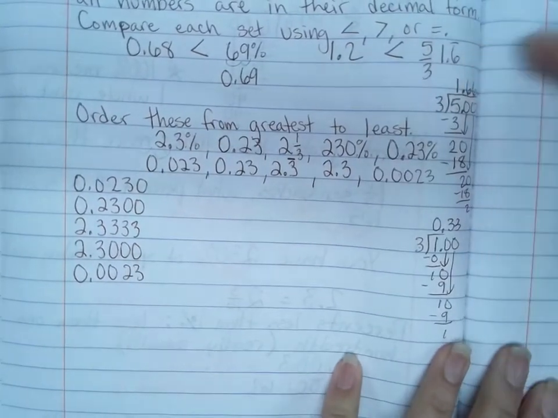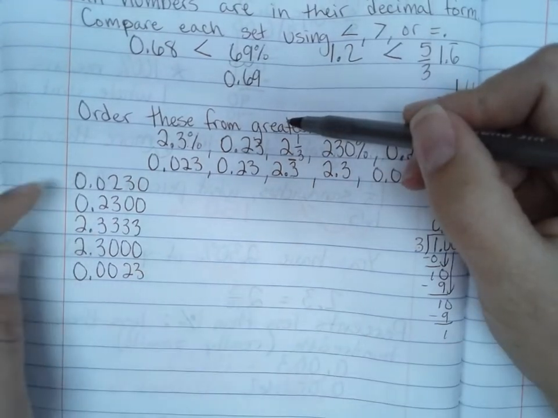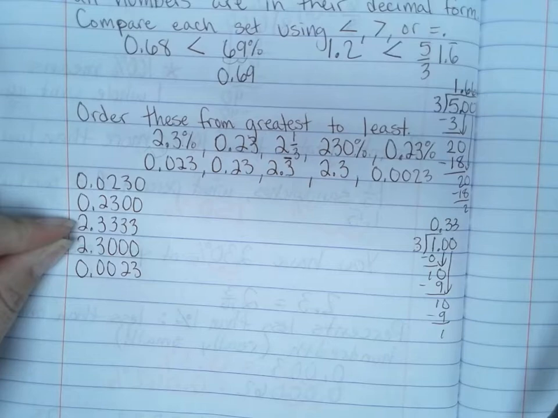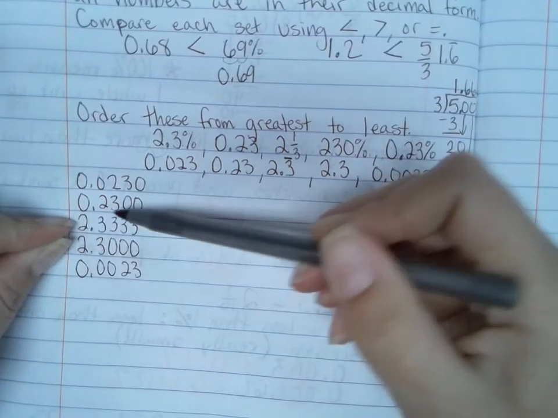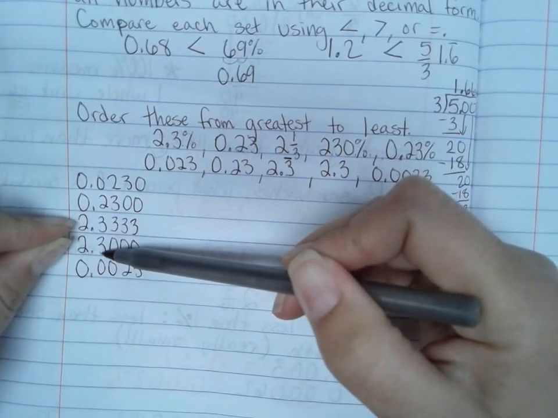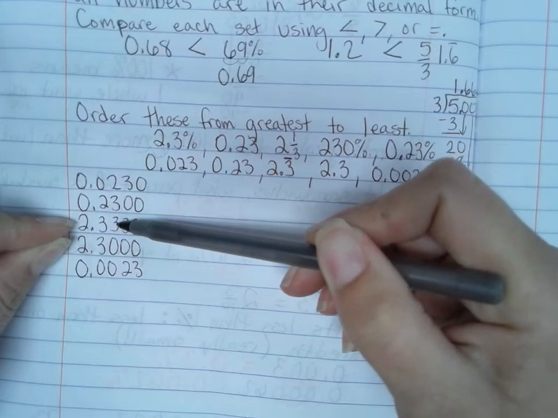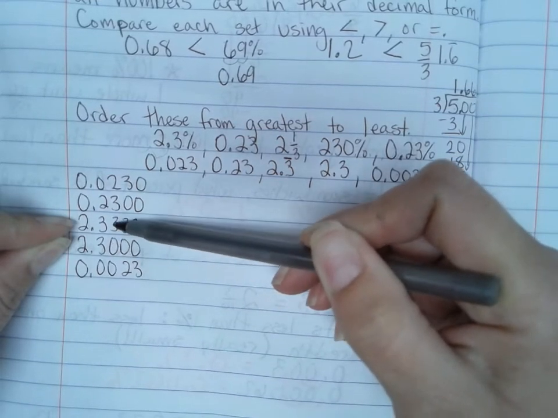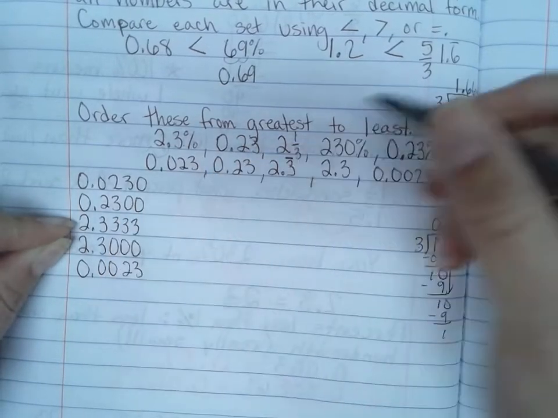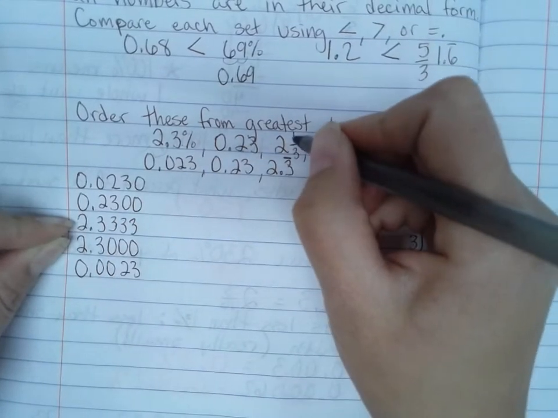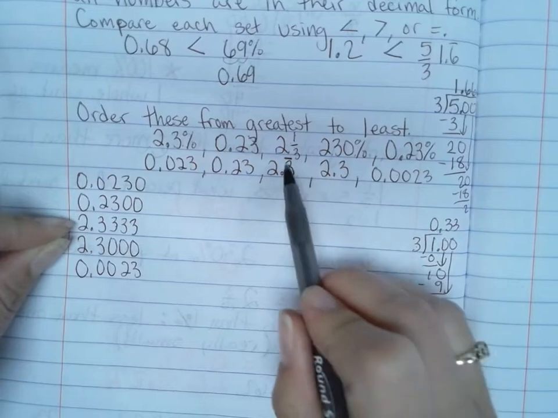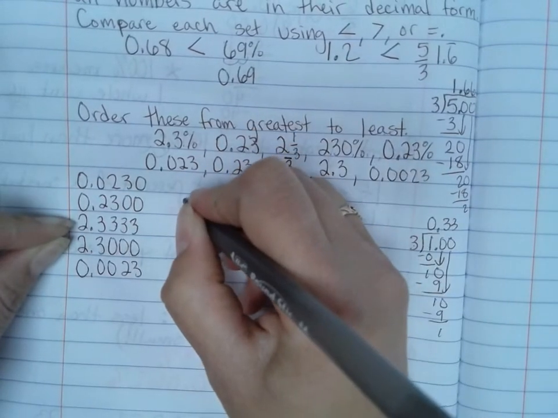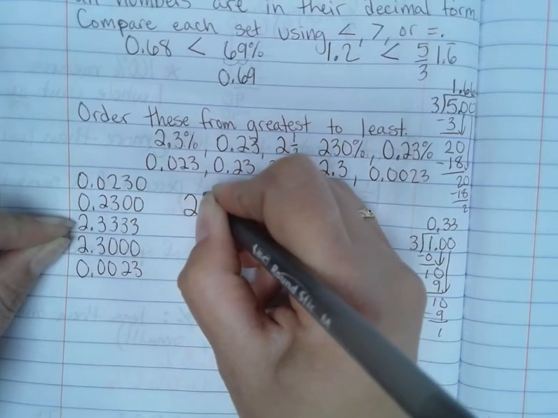Okay, if I'm going greatest to least, look at this first place value. 2 is definitely bigger than 0. Which of these is bigger? Well, look at the next place value. These 3's are the same. Here we have 3, and here we have 0. This one is smaller than this one, so the largest one would have to be, now this is where we want to put it in their original form. So remember, this is here, and that was the same as 2 1/3. So greatest to least, my first answer would be 2 1/3.